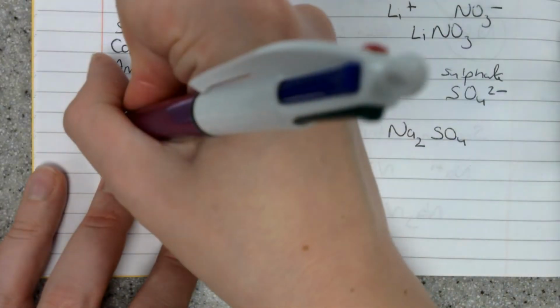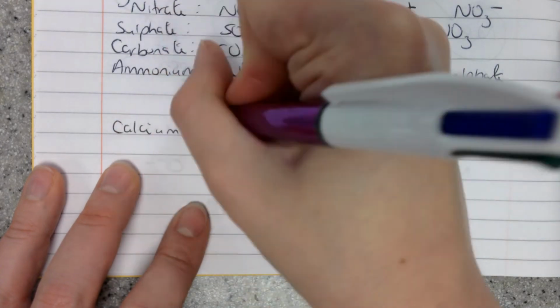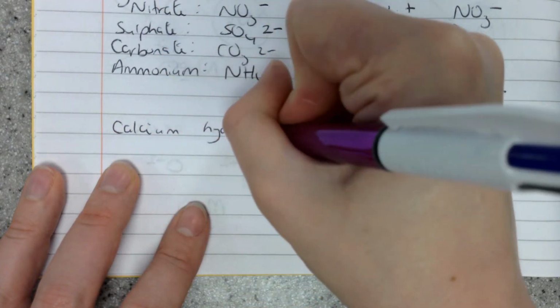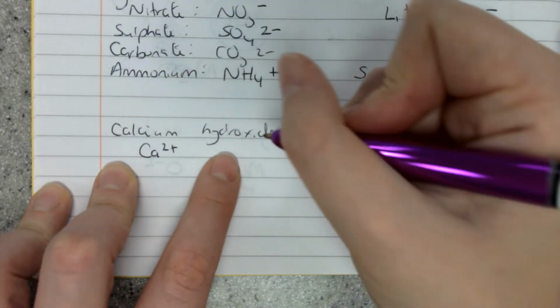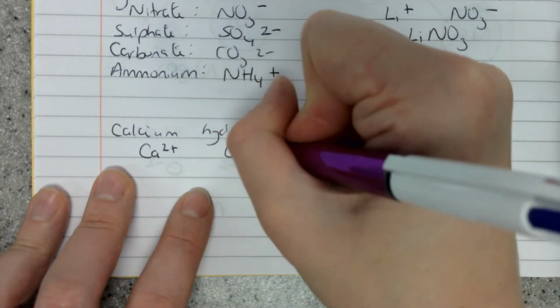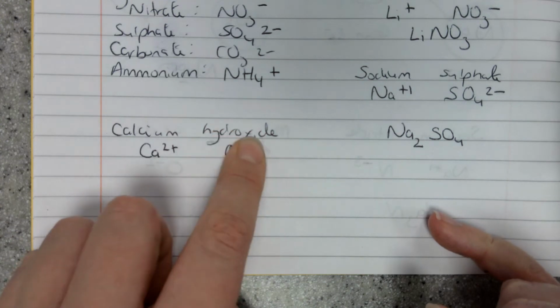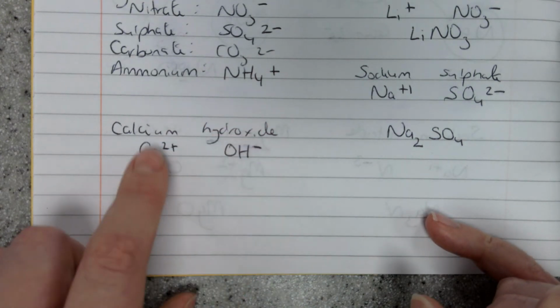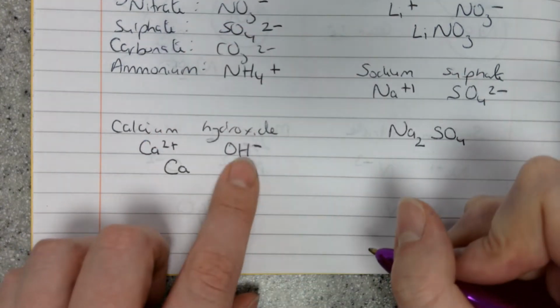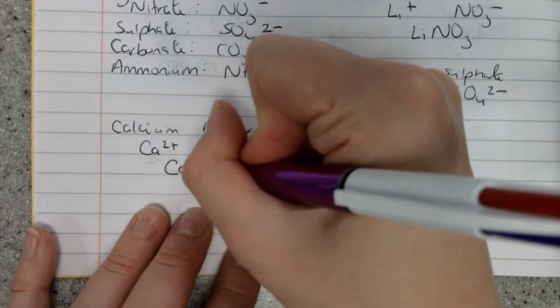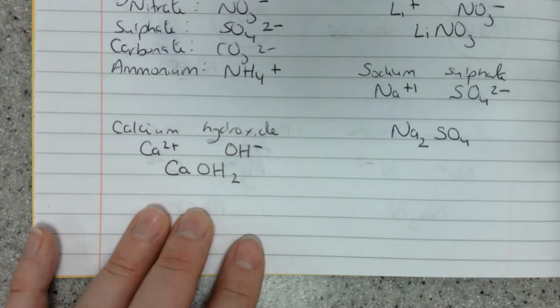If we look at a slightly harder one now, I'm going to do calcium hydroxide. So I've got calcium, Ca2+, and I've got my hydroxide ion, OH-. So hydroxide, hydrogen and oxygen, OH-. I've got 2 positives, I've got 1 negative. So I'm going to need to have 2 of these OHs. And the common mistake is to write OH and to write it 2.